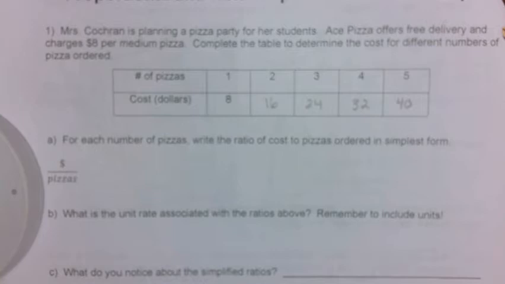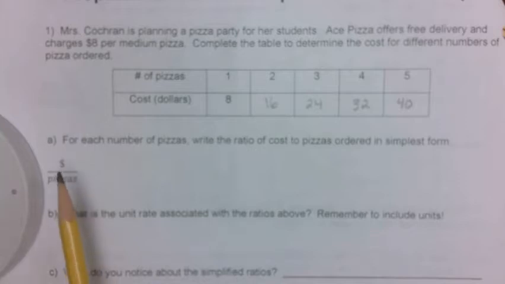What I want to do is try to figure out if the relationship between the cost and the number of pizzas ordered is a proportional or a non-proportional relationship. In order to do that, I'm going to take each ratio and simplify it down to a unit rate. Notice how we're going to set up our ratios: as dollars to pizzas, cost per pizza.